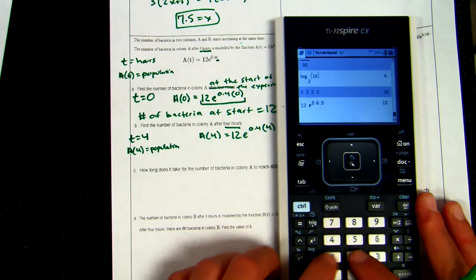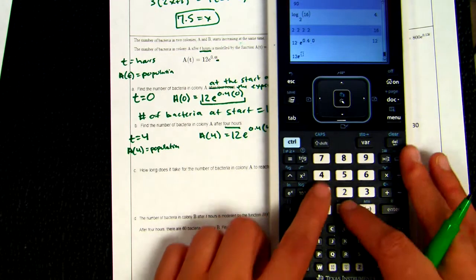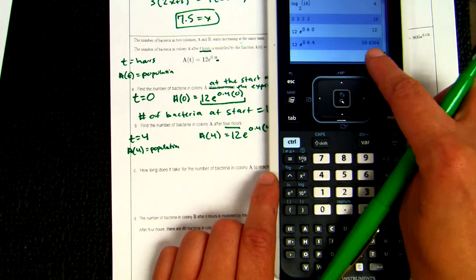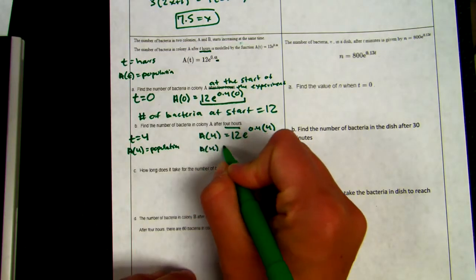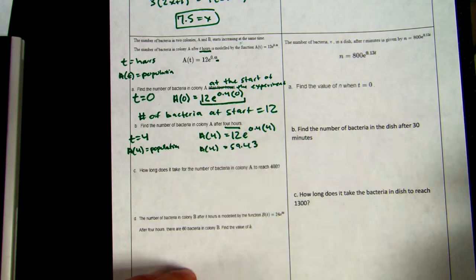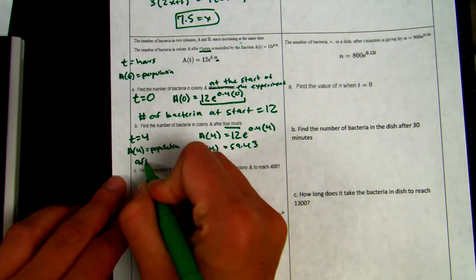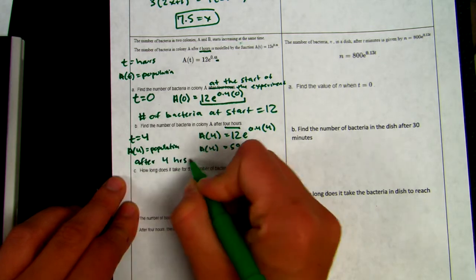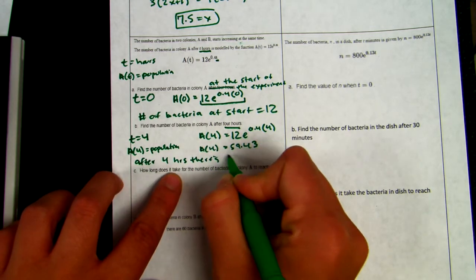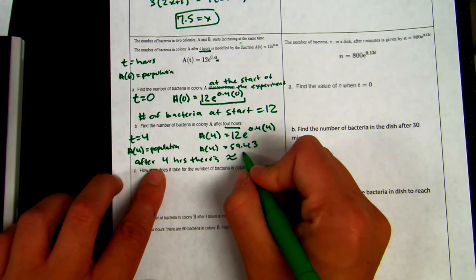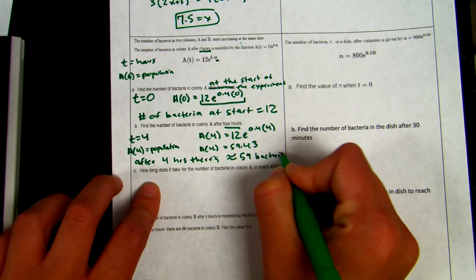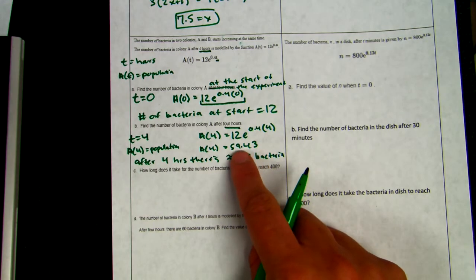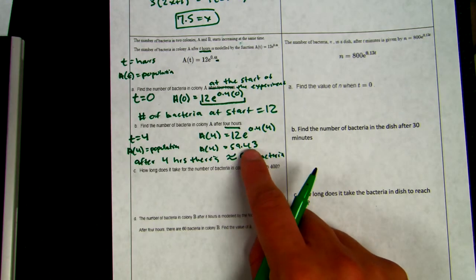So same thing, 12e to the power of 0.4 times 4. That gives me 59.43. So I've got A of 4 is equal to 59.43. So we could say after 4 hours, there's about 59 bacteria. I rounded down here because the number after the decimal, 0.43, isn't 5 or greater.